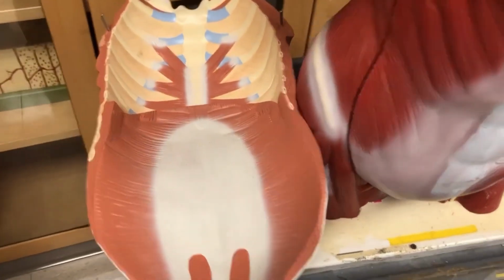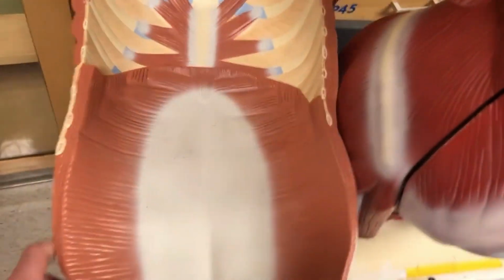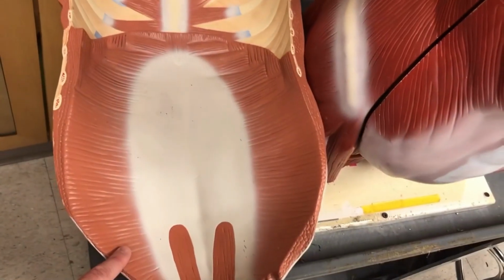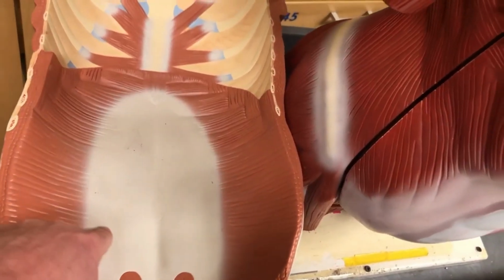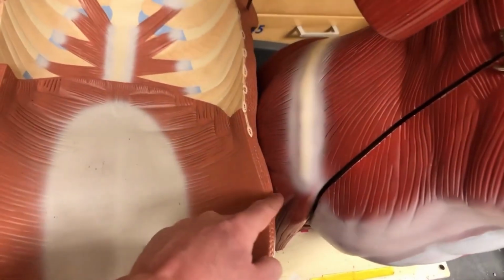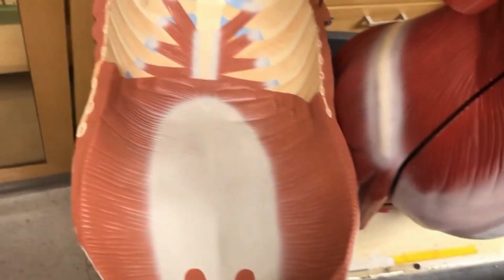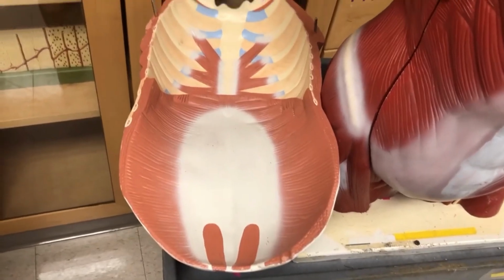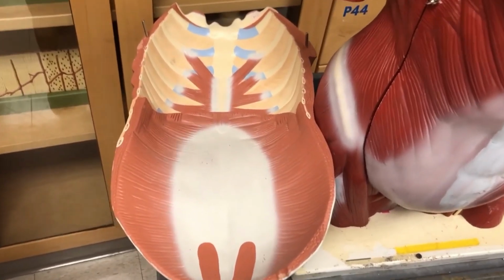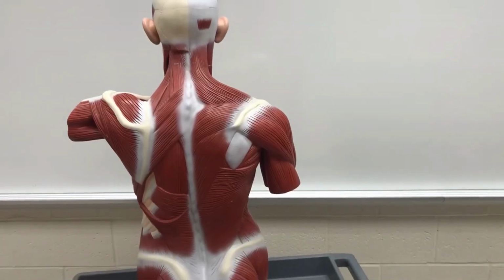We don't see the transverse abdominals there because they're on the inside. And if we look at this internal view right here, now we can see the transverse abdominis muscles, and they run straight across the body, hence the name transverse, trans meaning across. And these ones, when they flex, they kind of compress the abdominal.